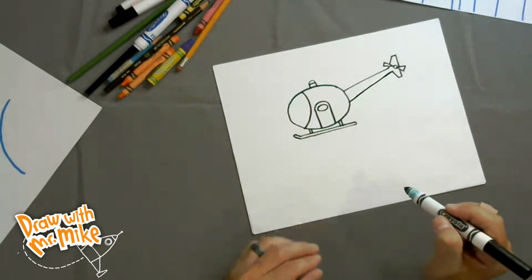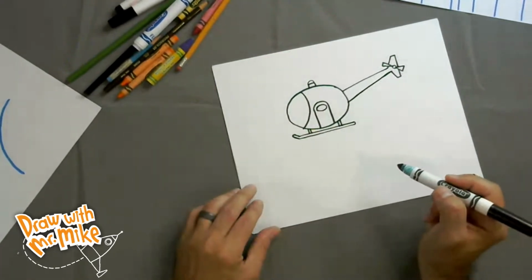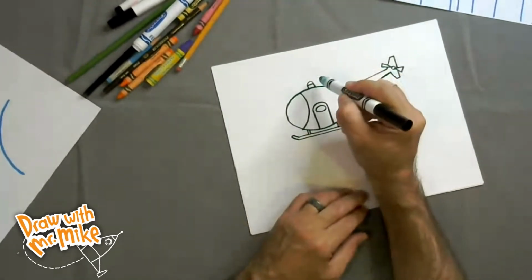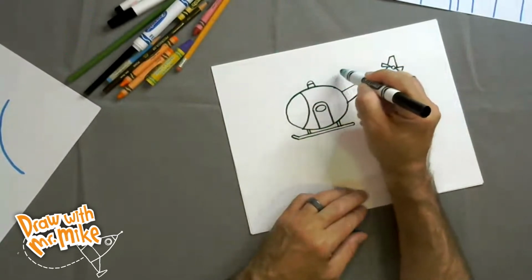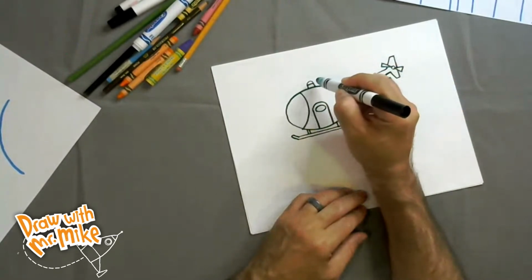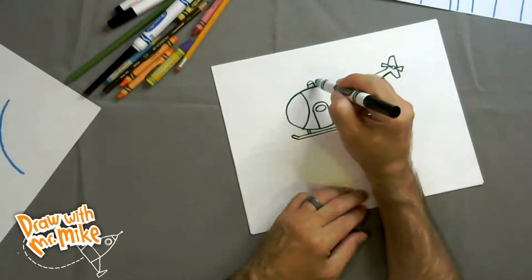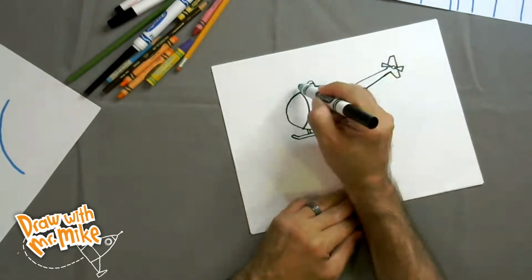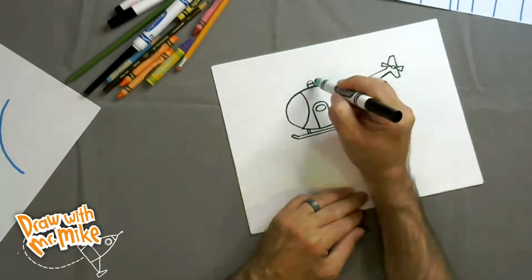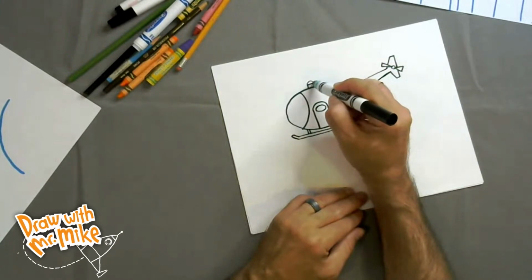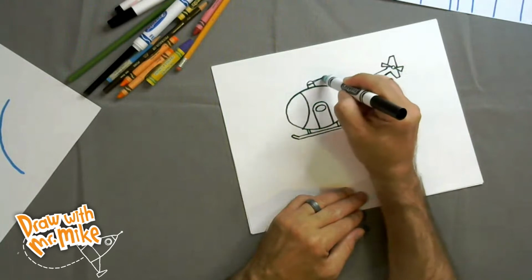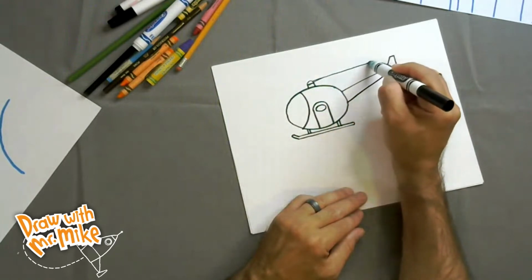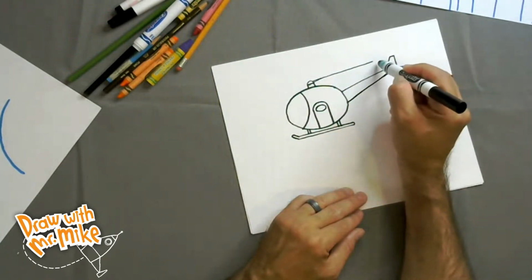And then we're going to create the blades, the main rotor blade. So this is fairly long. We're going to do 4 long lines. We'll do 2 on this side, and then we'll do 2 on this side. So let's start right about here where this line is, and we're going to go out like this and have it go up a little bit, but don't come across here.